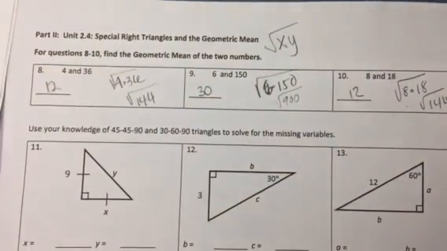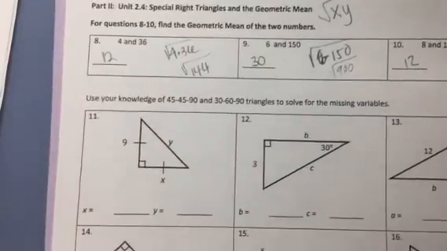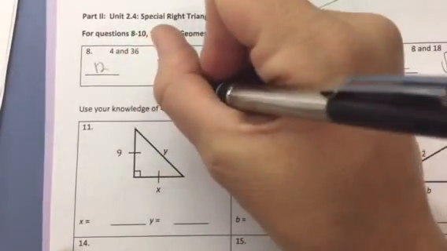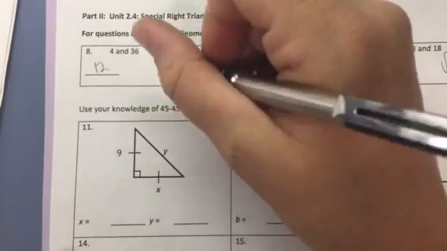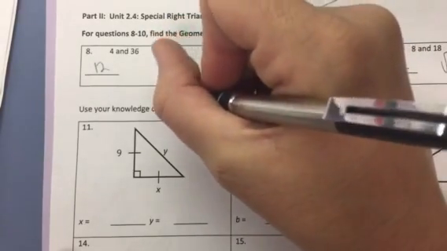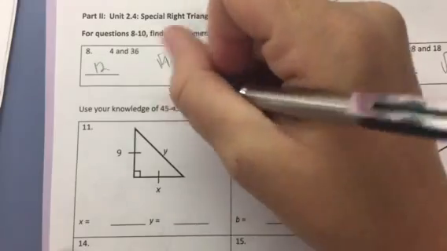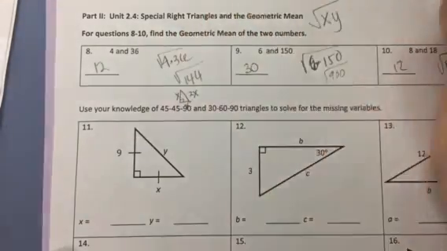All right, questions 11 through 22, we want to use those special right triangle patterns. I know you can use a calculator on the final, but I don't know if you can use a calculator on this part of the SAT. And we know that this is a topic that we expect to see on the SAT.